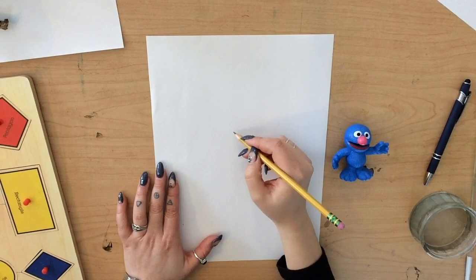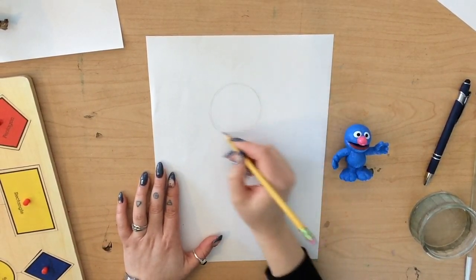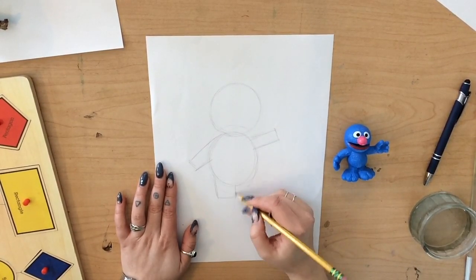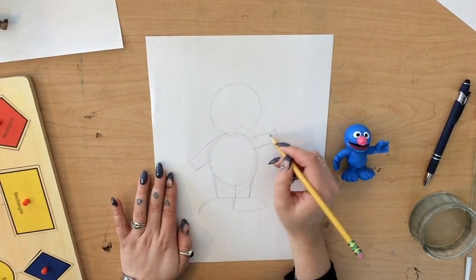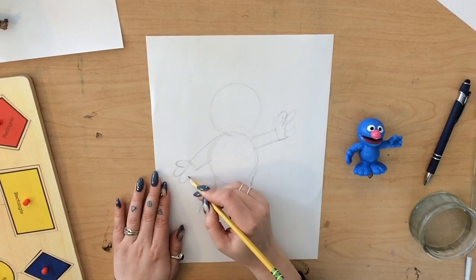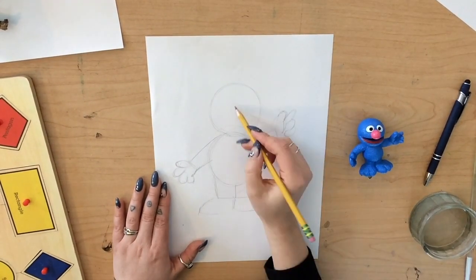First, draw the bigger shapes that you observed in your object. I'm going to start with the head with the circle because that is one of the bigger shapes that I see. Then lightly sketch in the rest of the shapes. In the beginning, don't worry too much about the little details. Try to focus on the bigger shapes that you see.